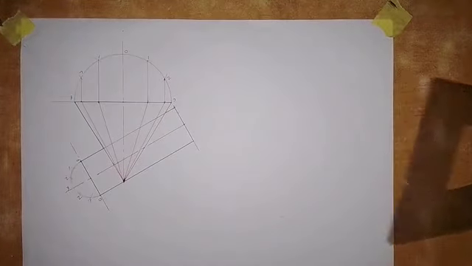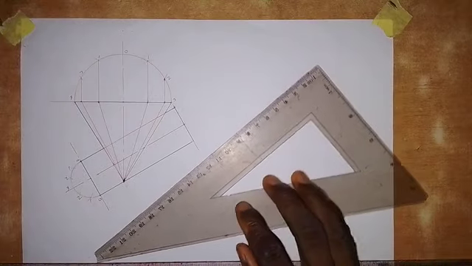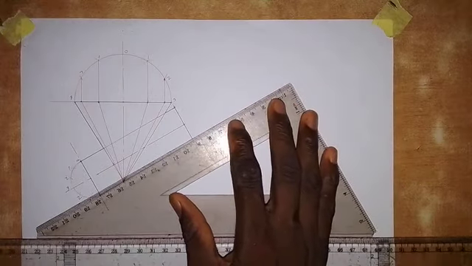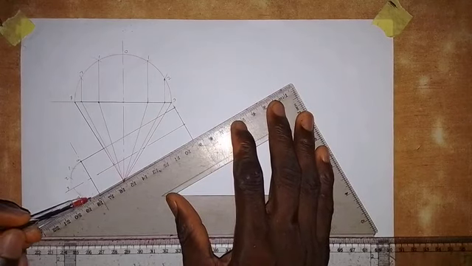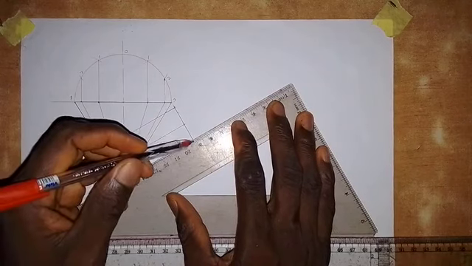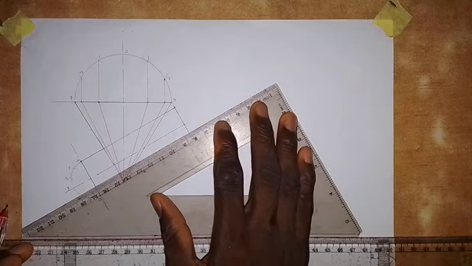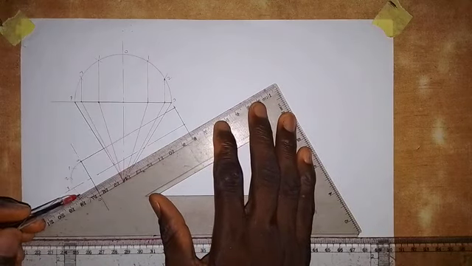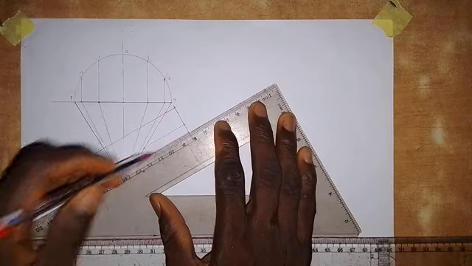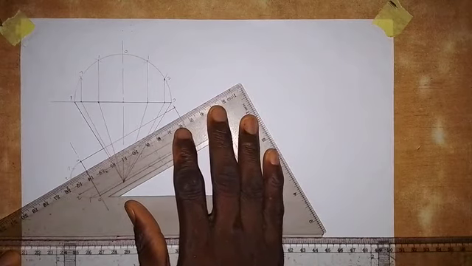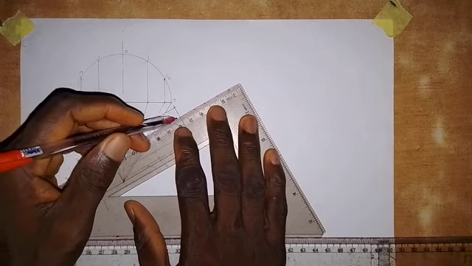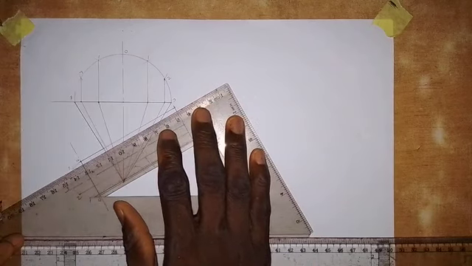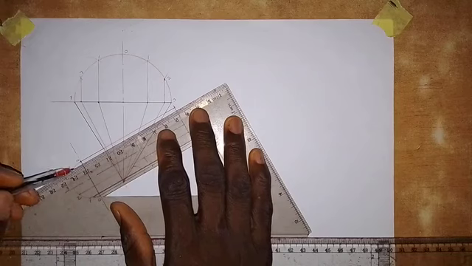So the next thing I'm going to do is that with my 30-degree side, I need to draw this line. I may not need this one, so I only need the one up there. So I draw this line. Coming here now, these are the ones that I need. So I will also draw this line at 30°, and this line also I will draw at 30°.